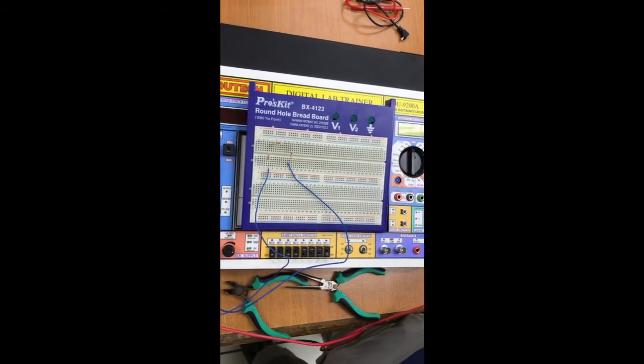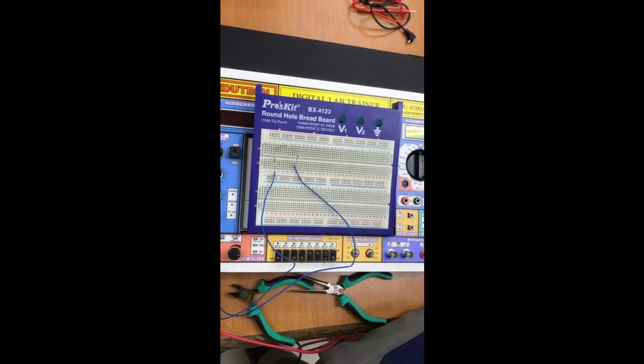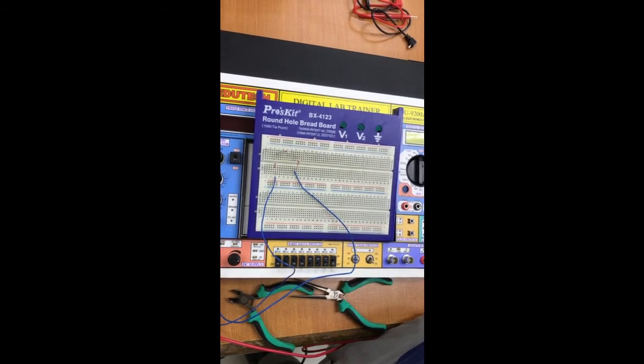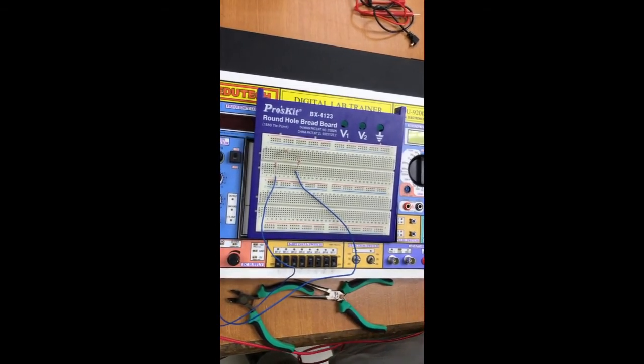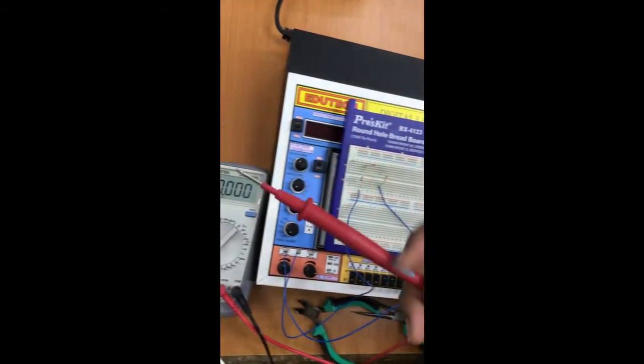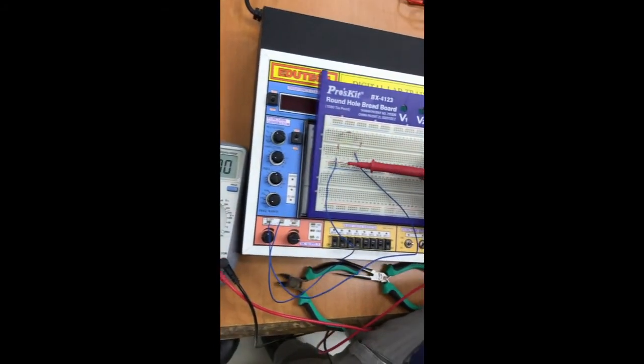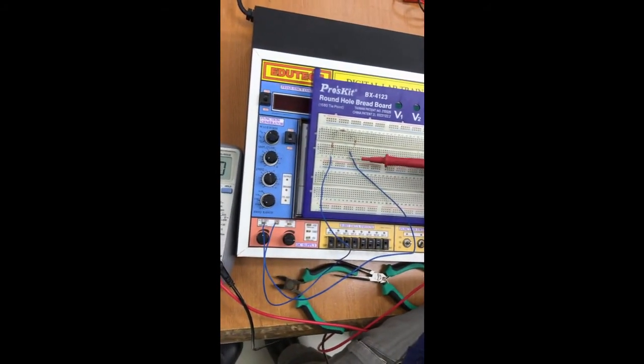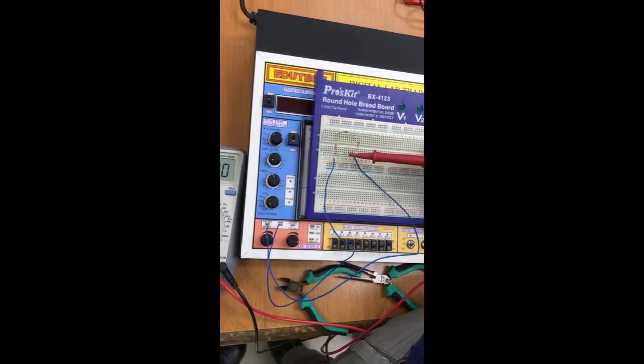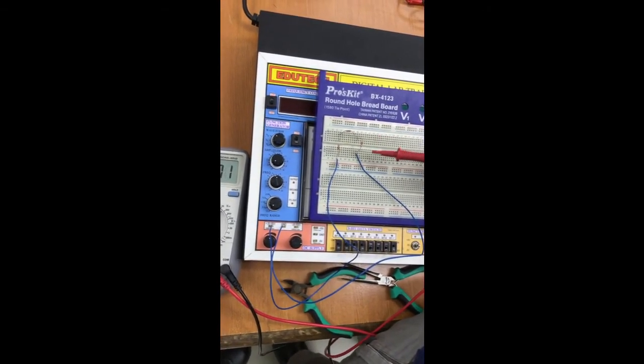This experiment shows how to measure the voltage for the DC circuit. Basically, this is positive and this is negative. This is the input voltage, with positive and negative here, and positive and negative for each component.